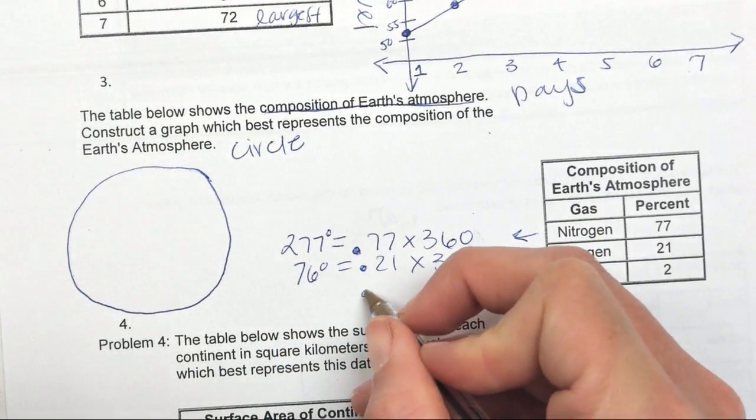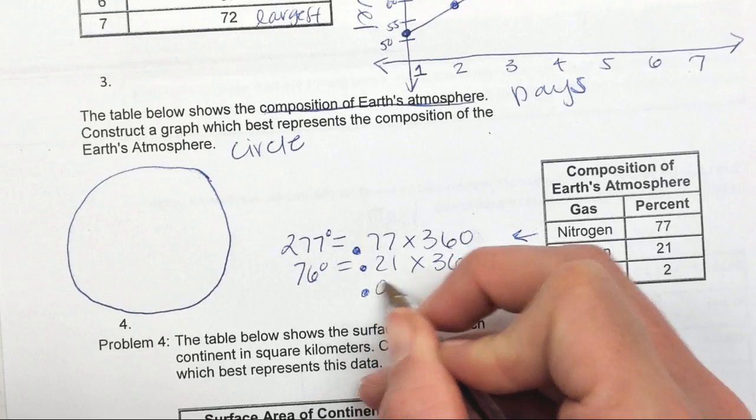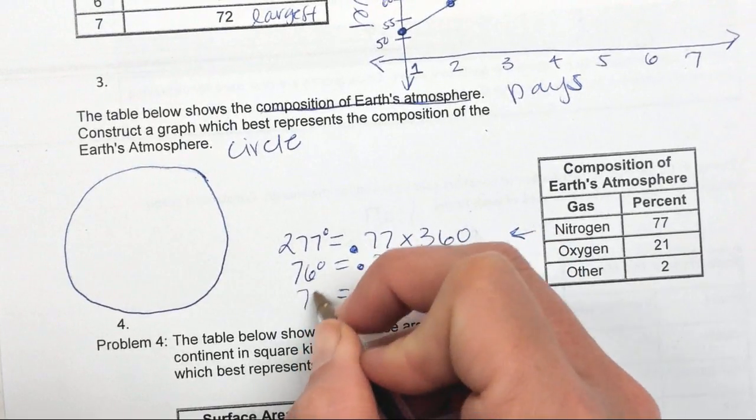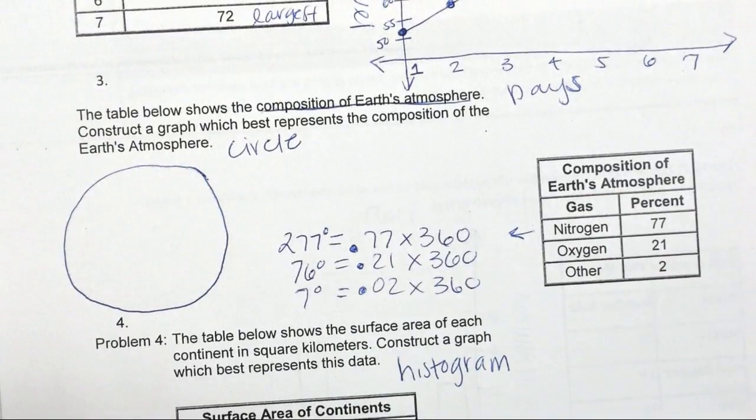And then this one would be 0.02. And it'd be what percent? 7%. Tyler, do you have these notes? Okay, we can go ahead and do that. Alright. Any questions about how we got the degrees?